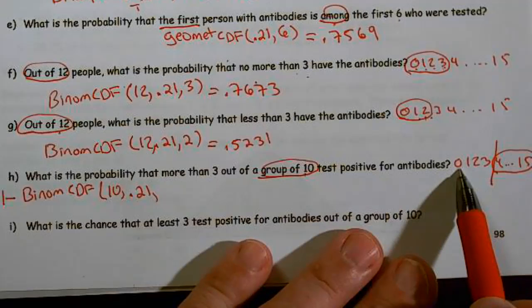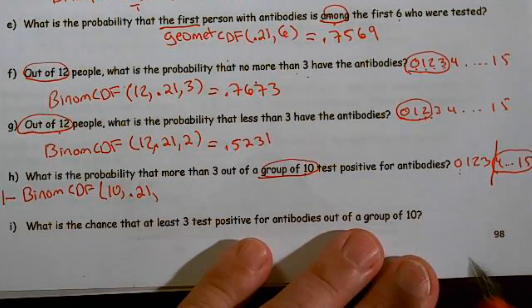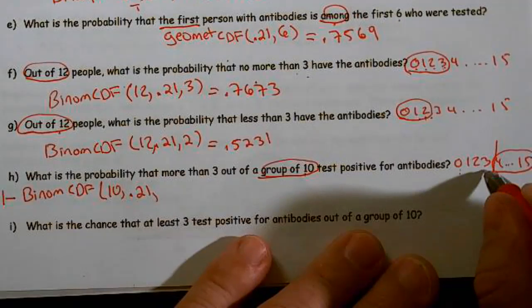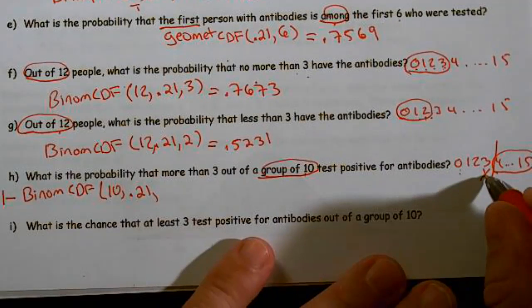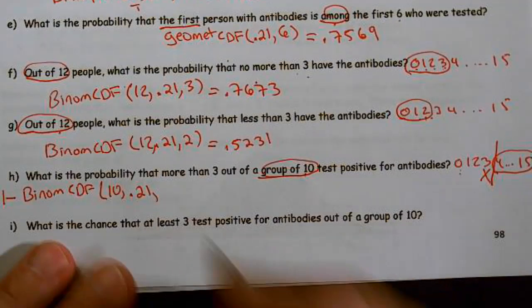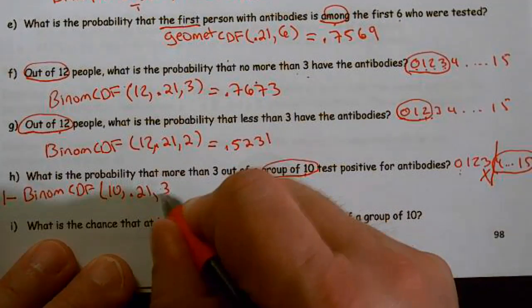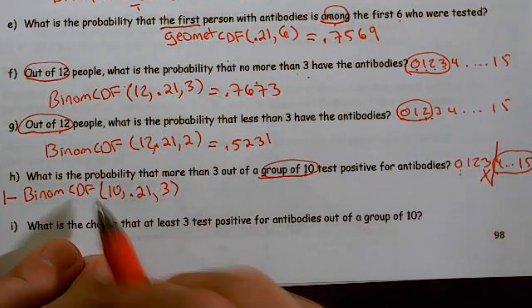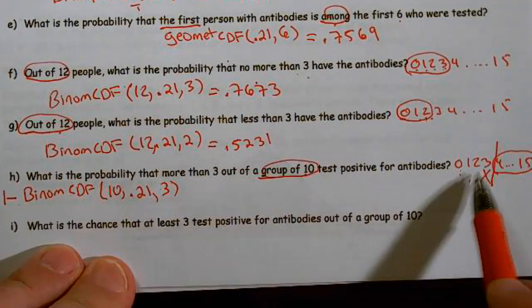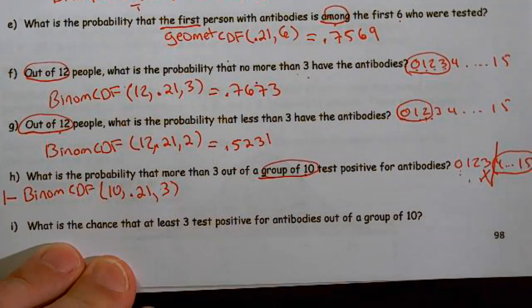Because 0 is not circled, or because this is a 1 minus, my X value is the highest value that is not circled, which happens to be a 3. So anytime it's a 1 minus, I'm looking for the highest value not circled.